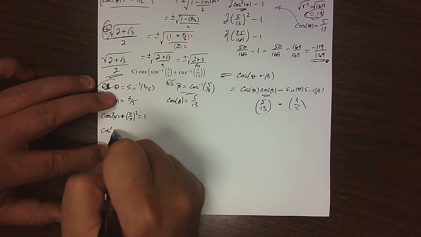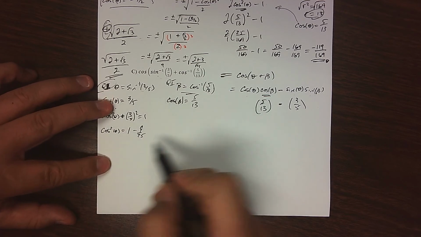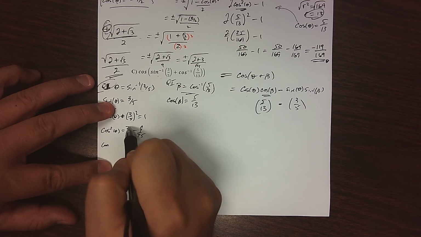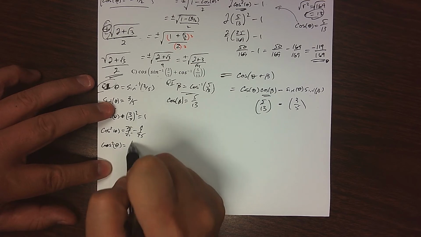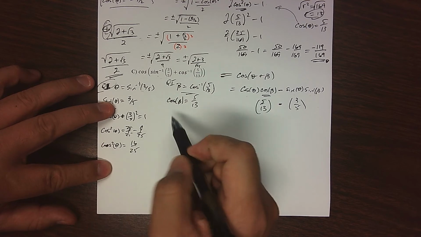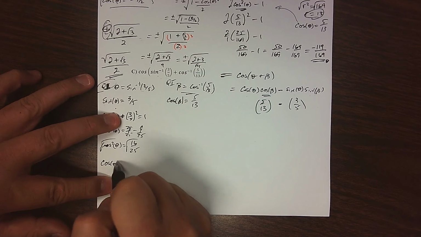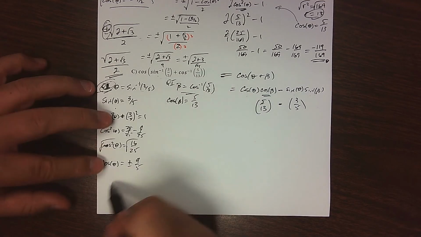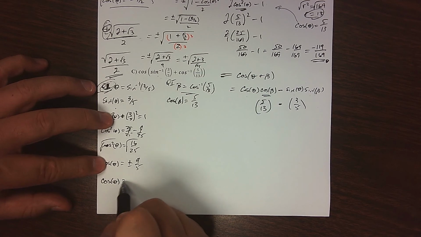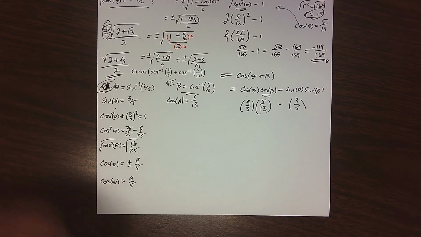So the cosine squared theta is 1 minus 9/25, which is 25 over 25 minus 9/25. So cosine squared theta is 16 over 25. Invoking my square root, cosine theta is plus or minus 4/5. But since we're in quad 1, my cosine of theta is 4/5.